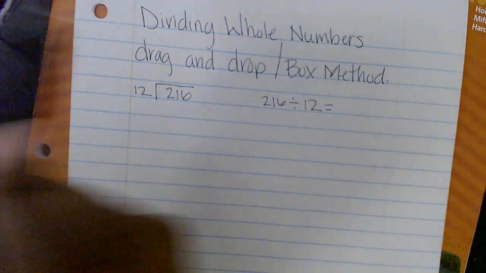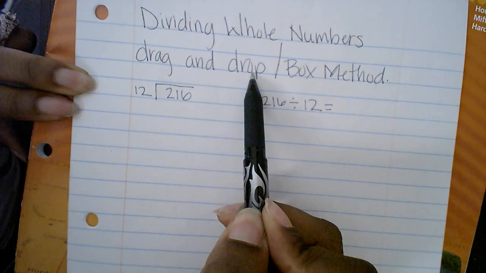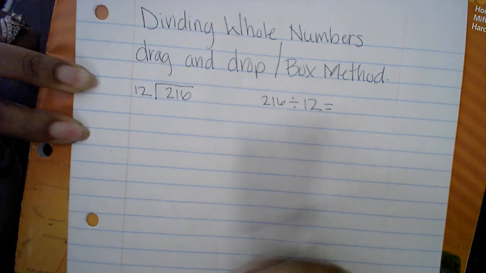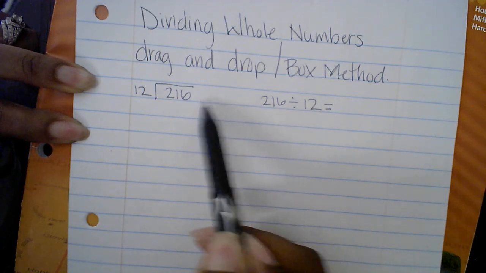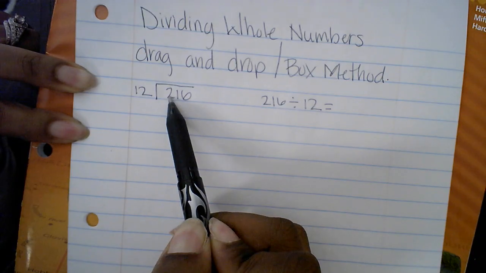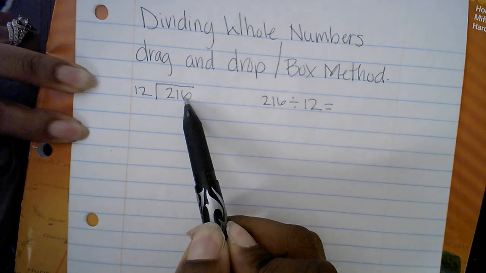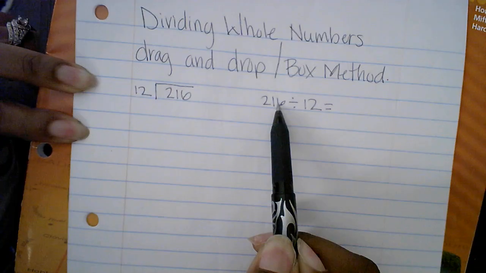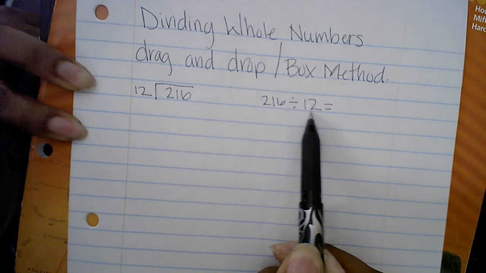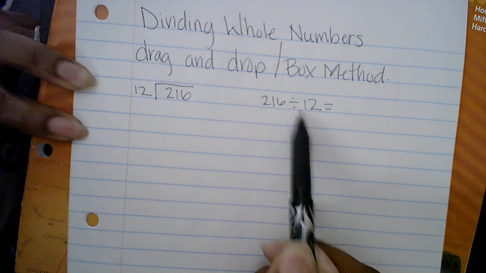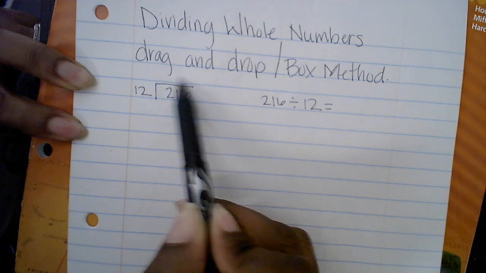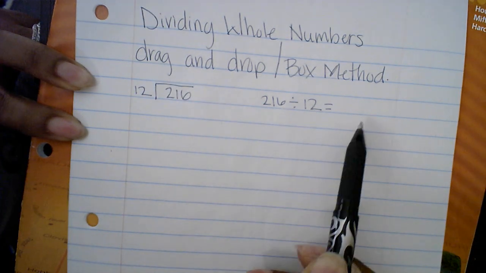In this video, we are still dividing whole numbers using the drag and drop method or the box method. Notice that we have the division problem written in two different ways, but they are both the same. In our standard way, the dividend is on the inside, but here we have it on the outside. Our divisor is on the outside here, but over there, it's on the inside, in between our two mathematical symbols.